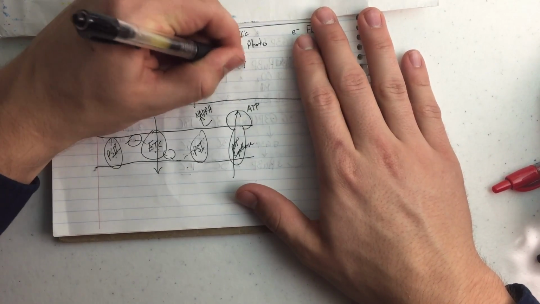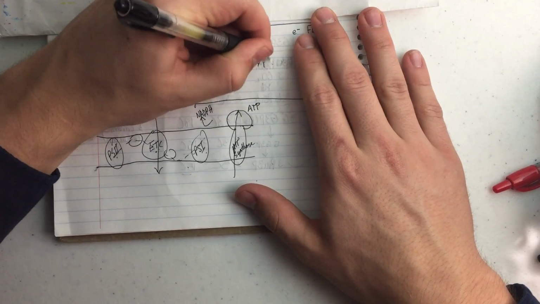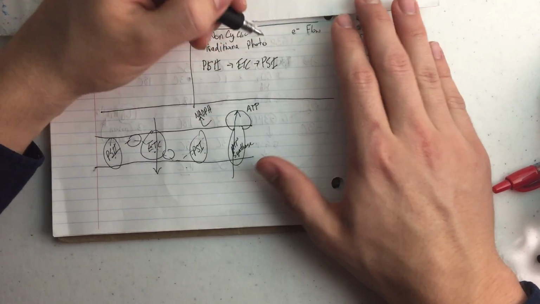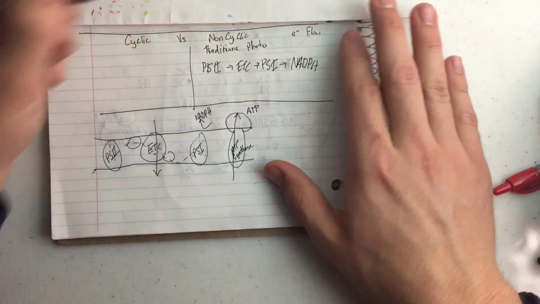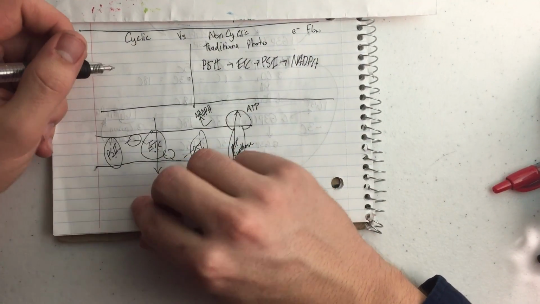Non-cyclic, traditional photosynthesis, the electron moves from photosystem 2 to the electron transport chain, then to photosystem 1, and then into NADPH. It's a mouthful. But cyclic, they don't do that.